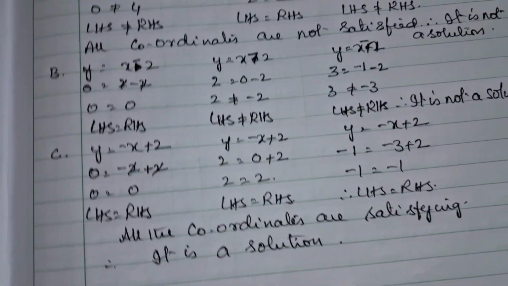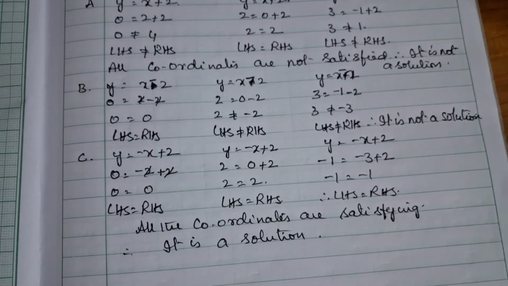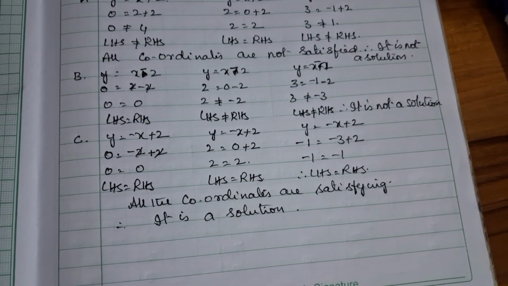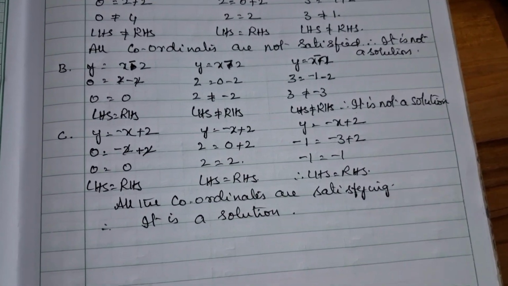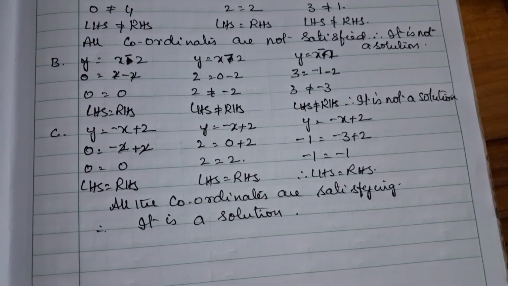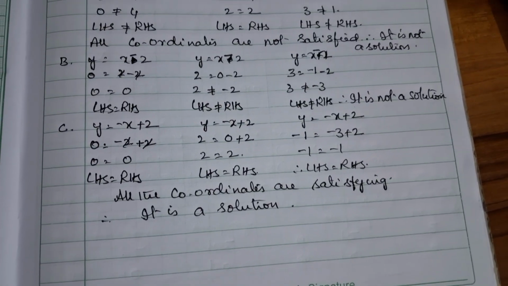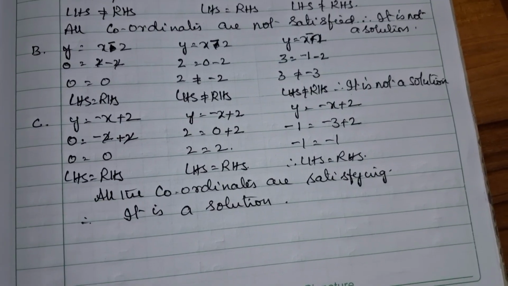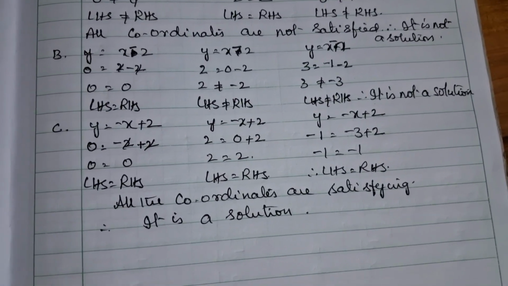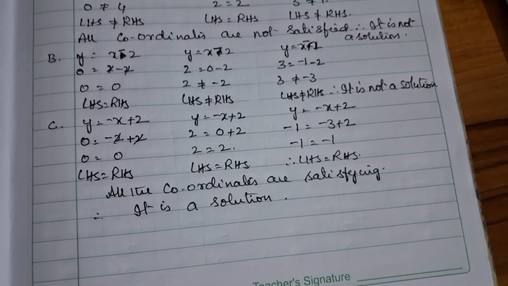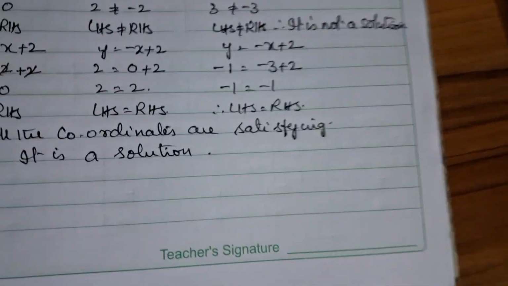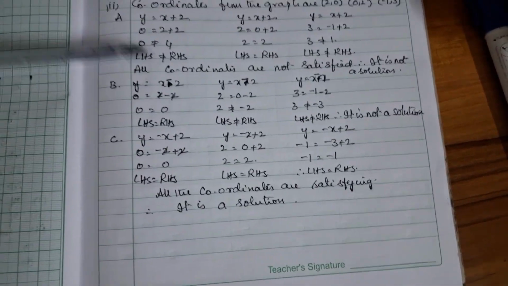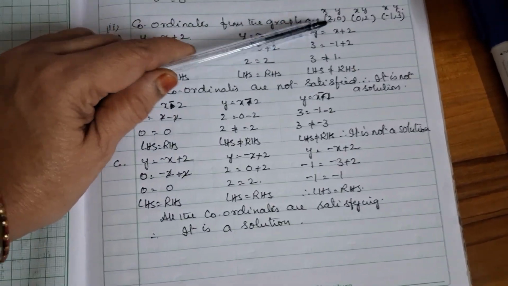Now, when you go to the next one, that is the C bit. What is the C bit they have given? y is equal to minus x plus 2. So, first one, x is 2 and y is 0. Here, in the second one, x is 0 and y is 2.